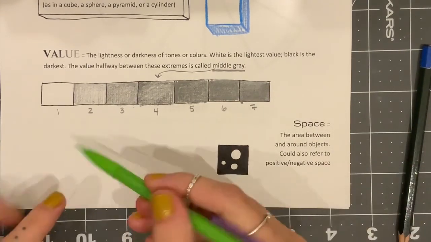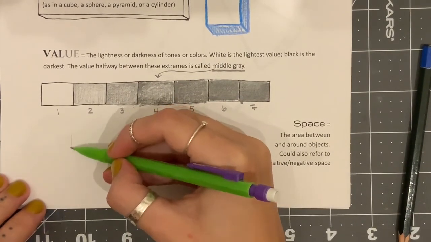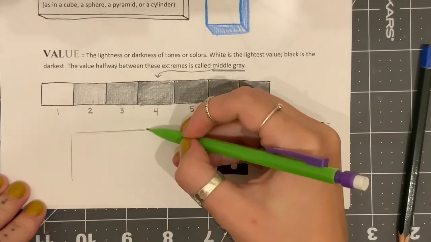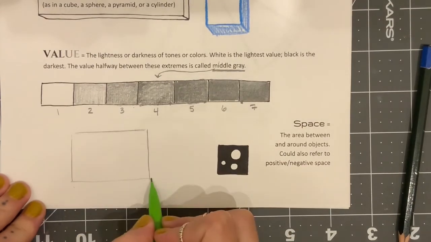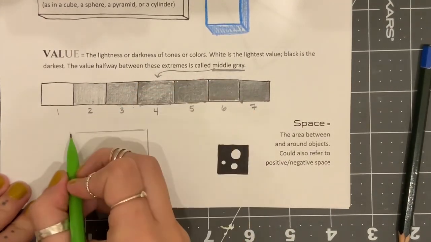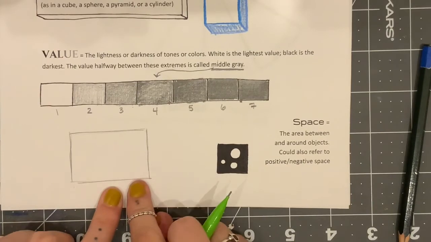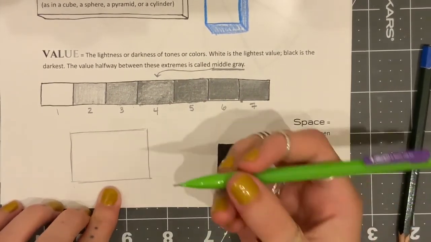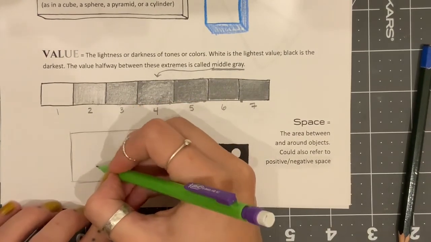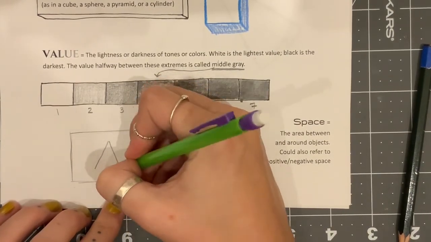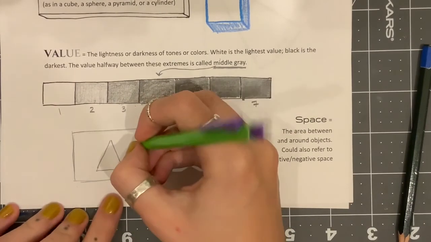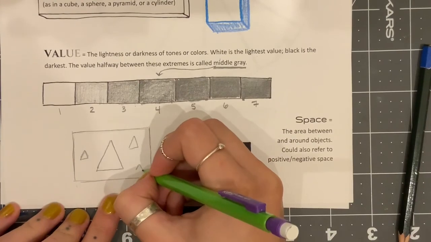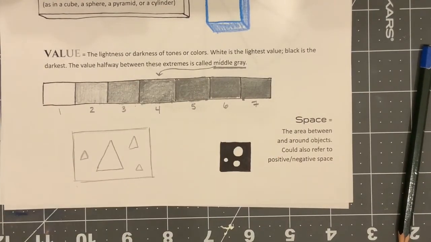So I'm going to use my mechanical pencil, and I'm just going to draw a little piece of paper, like a landscape piece of paper. Just like that. Okay, so do that on your paper. Now let's just draw a simple shape in there, like we'll do a triangle since I did circles already. Maybe I'll do a couple triangles. Okay, so here are my triangles, right?